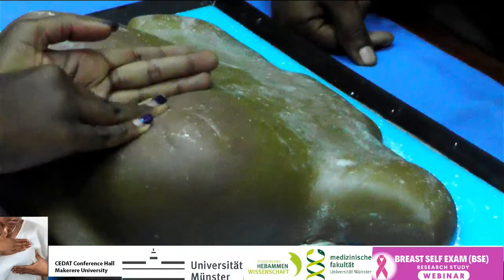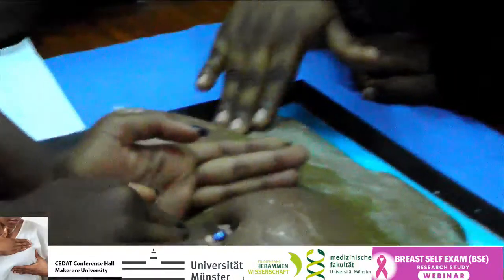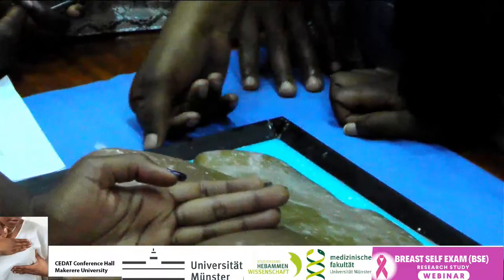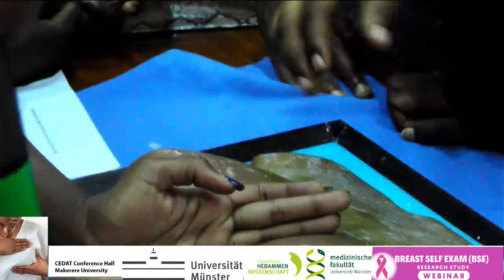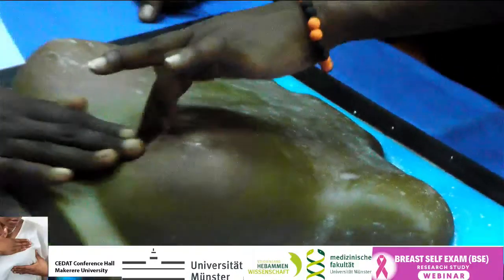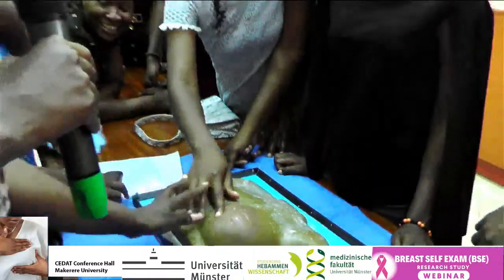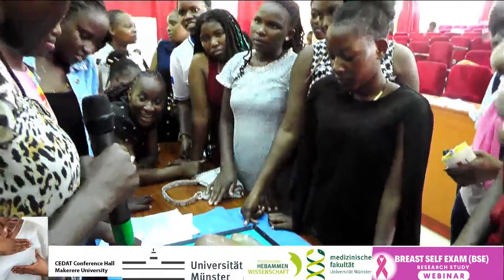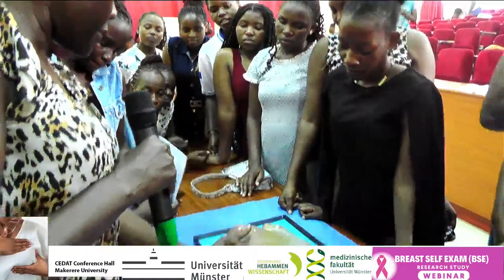And it has to be a firm press. That's what I want you to see, whether you're able to feel that. If you're able to feel that, it means you're doing the right technique of palpating. If you're not able to feel that, it means you're not doing it right. Okay, I just wanted to give one person that chance to demonstrate that, to feel that.